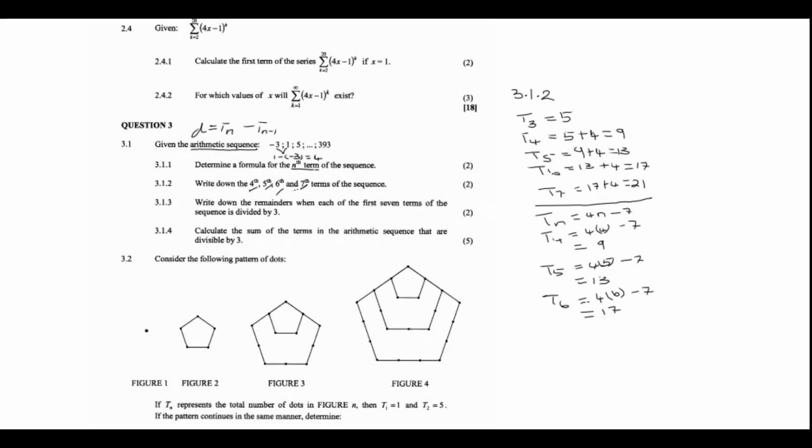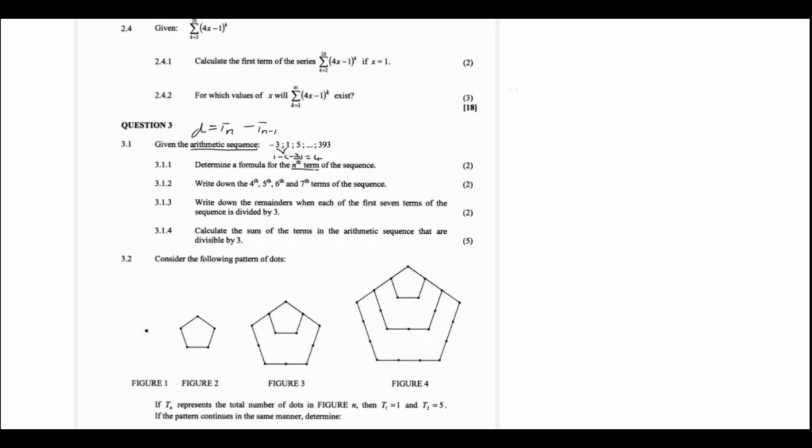Then we go to T7. T7 simply means at the place of n, we have to put 7. So it's going to be 4, place of n, we are just going to put 7, then minus 7. 4 times 7 is 28. 28 minus 7, we get 21.